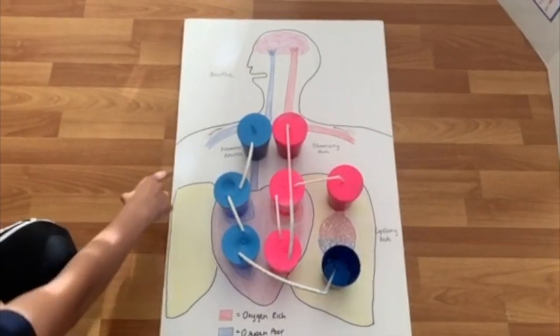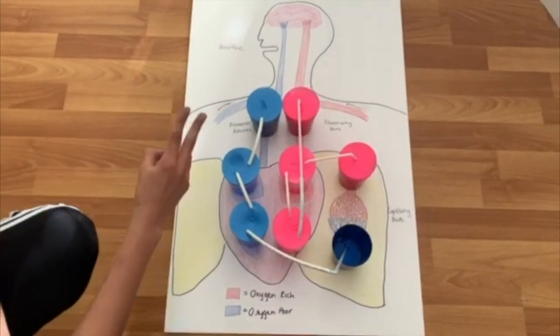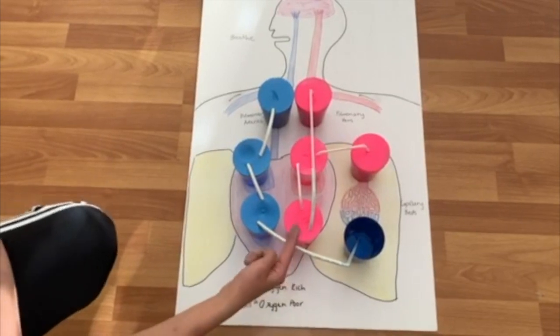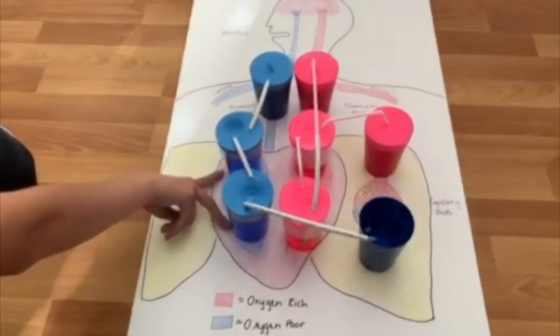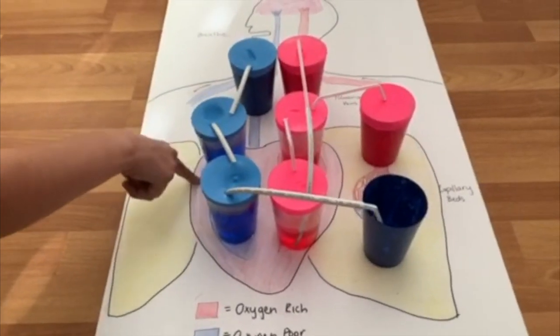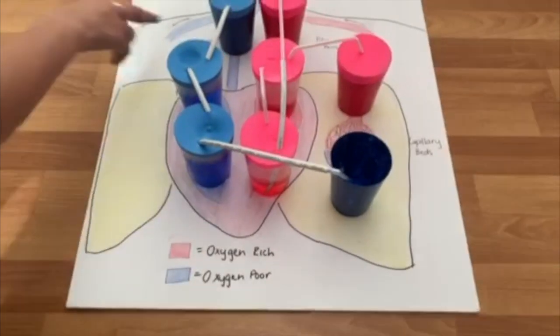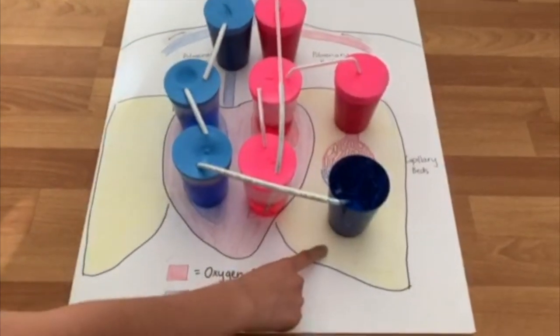This model demonstrates the function of the human heart. There are 2 colors of dyed water. The blue represents deoxygenated blood and the red represents oxygenated blood. 2 blue cups are clear, which are the chambers of the heart, being the right atrium and the right ventricle, and 2 of the painted ones. One painted is the pulmonary artery and the other one is the capillary bed.